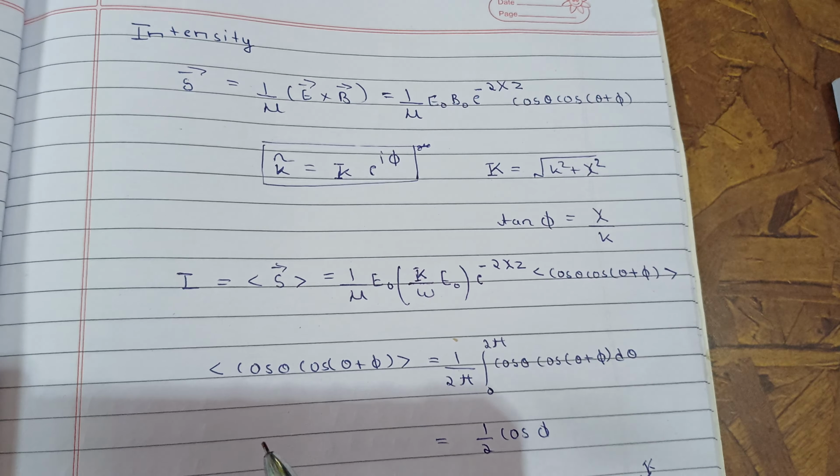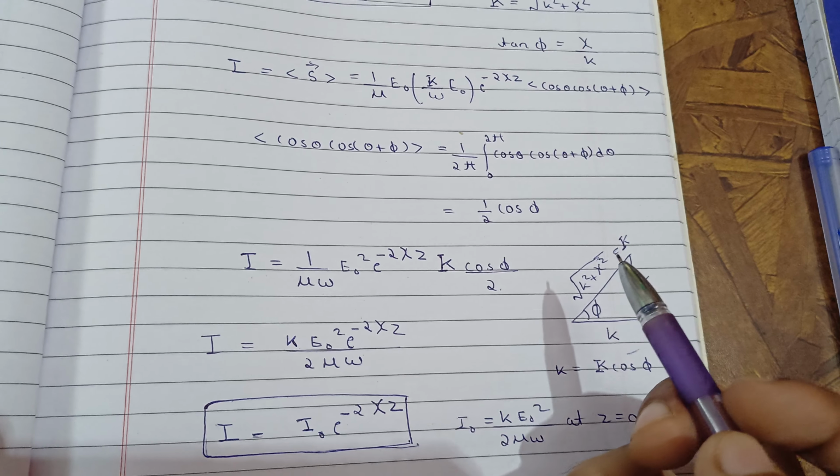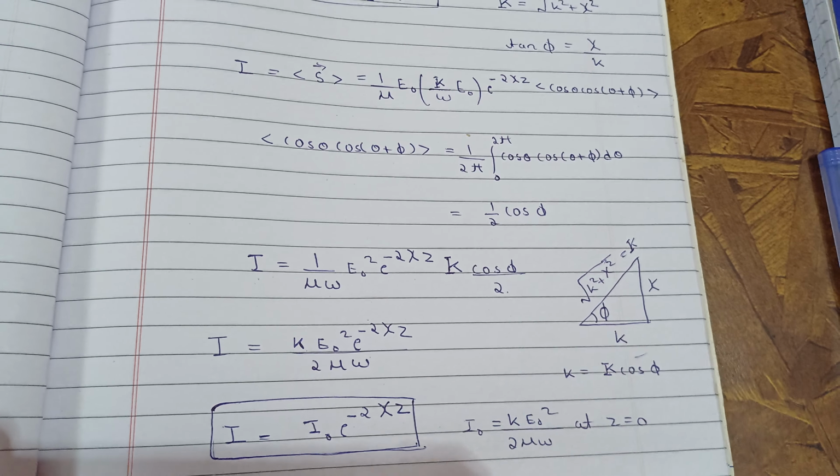So that's it. Here our EM waves inside a dielectric or a conductor are completed, and in the next lecture we'll see the reflection and the transmission of EM waves.